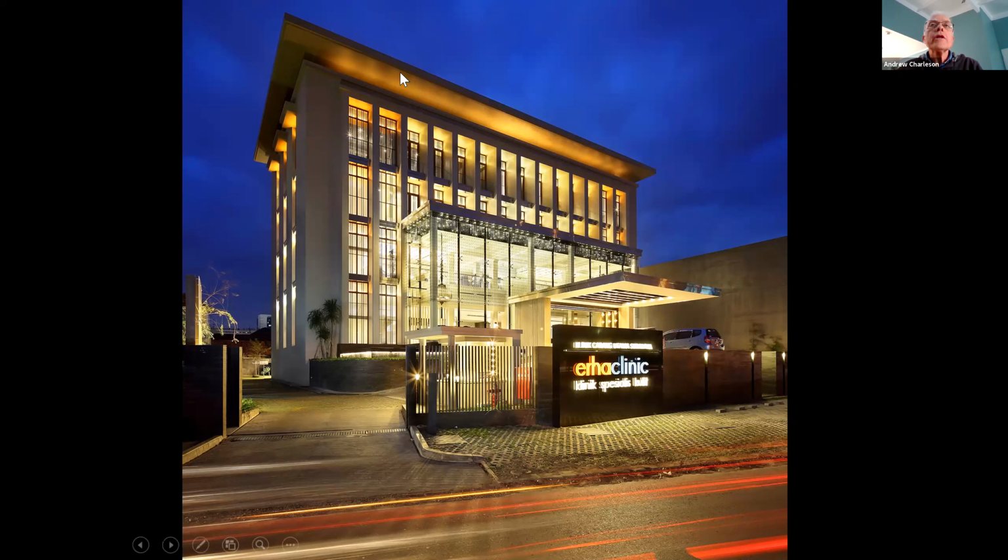And I think the clinic has a flat roof, and it has a cantilevered canopy at the front, but this is not connected to the main building. And it's got this light atrium, which is attached to the main structure.